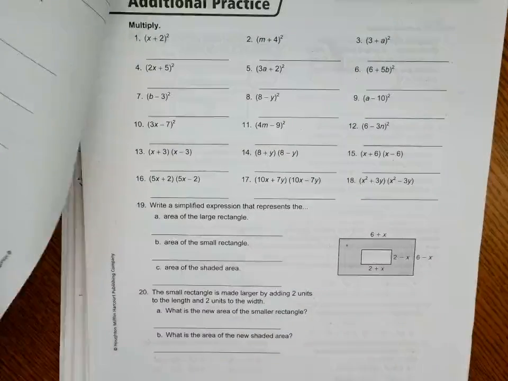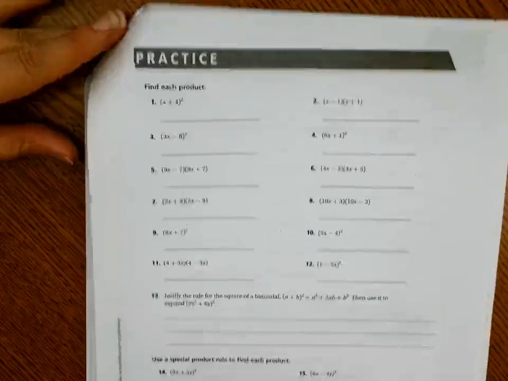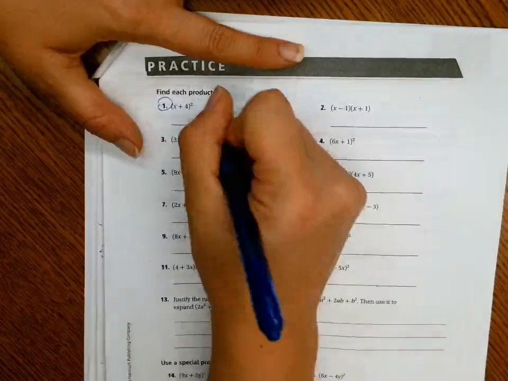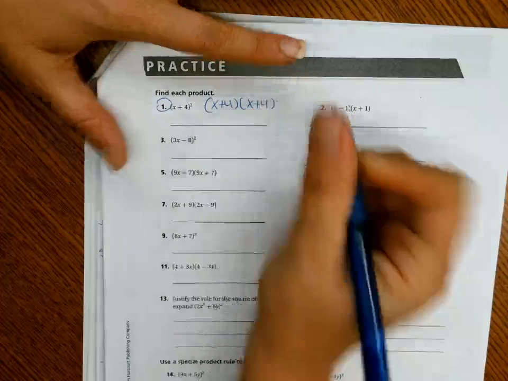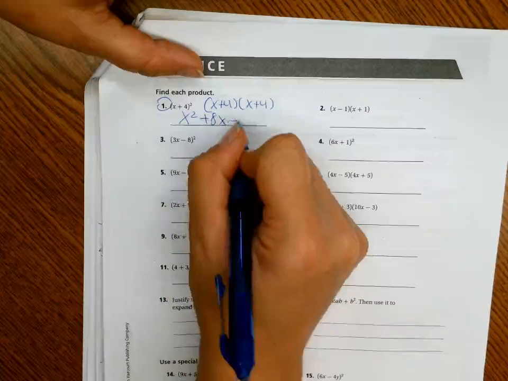All right, so let's look at some practice problems. Your homework tonight is going to be page 361 and 362. So let's look at some of these practice problems. So looking right here at number 1, we have x plus 4 times x plus 4. So we're going to have x squared plus 4x plus 8x plus 16.